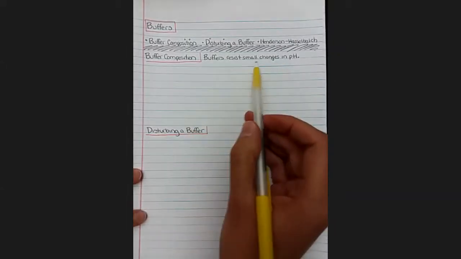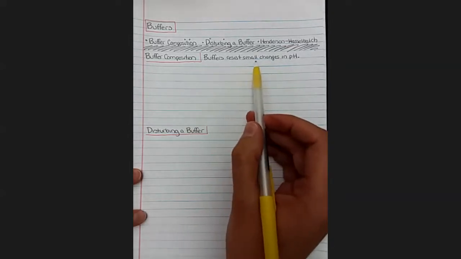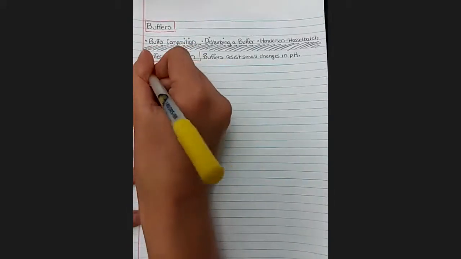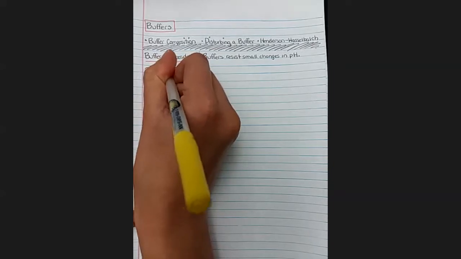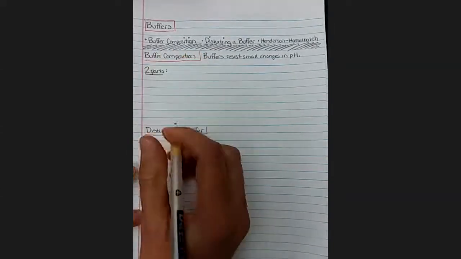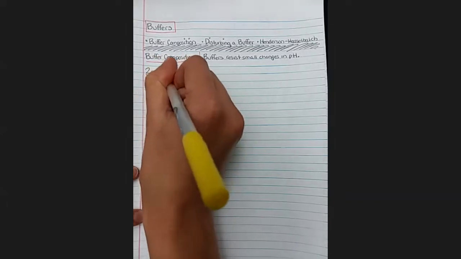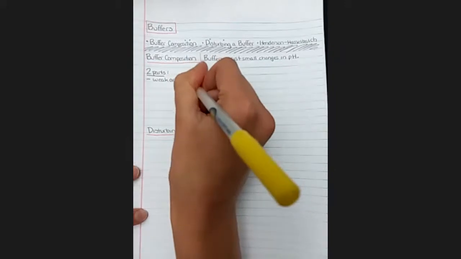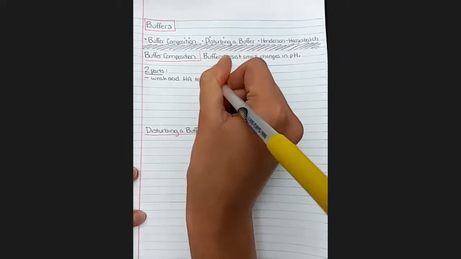And to keep the pH from changing, we need to be able to resist the addition of strong acid and resist the addition of strong base. So our buffer needs to have two parts, one to do each of those two jobs. Our first part is going to be a weak acid, because weak acids neutralize strong bases.